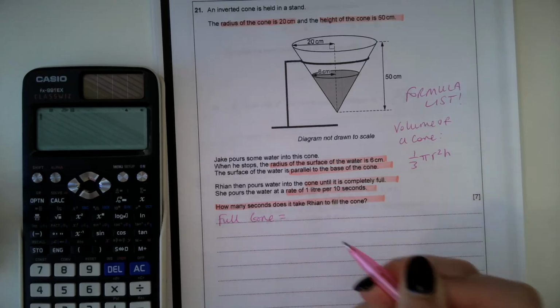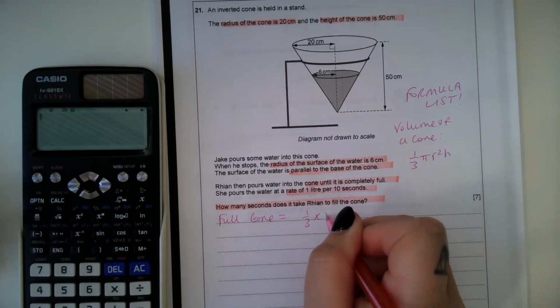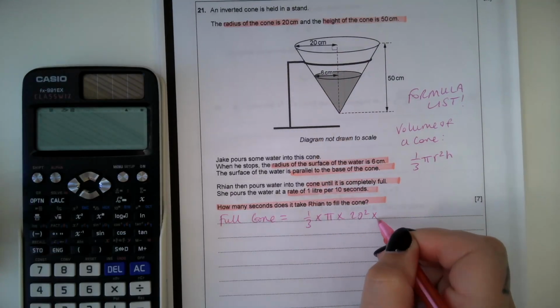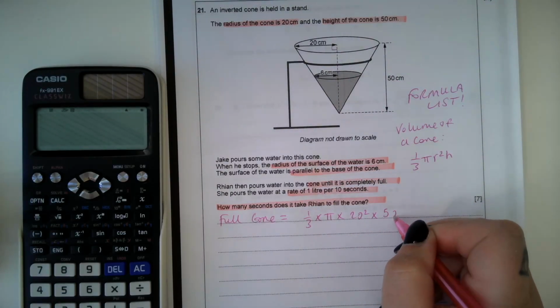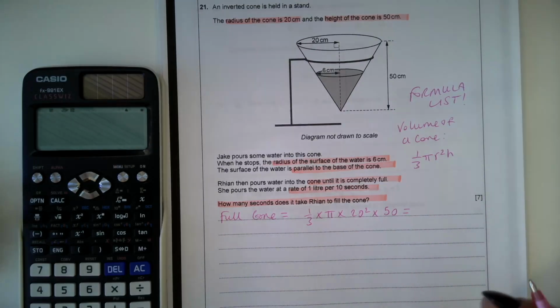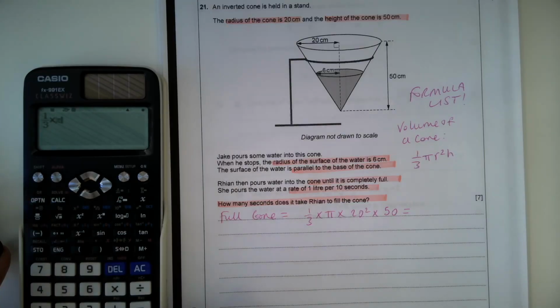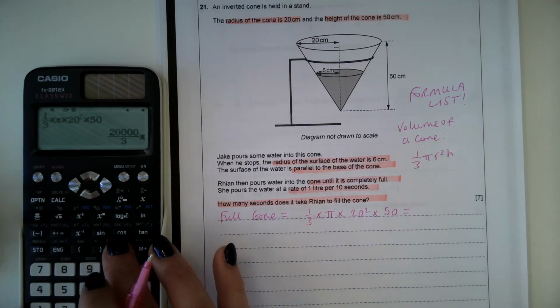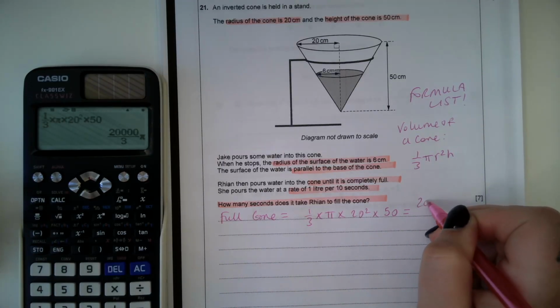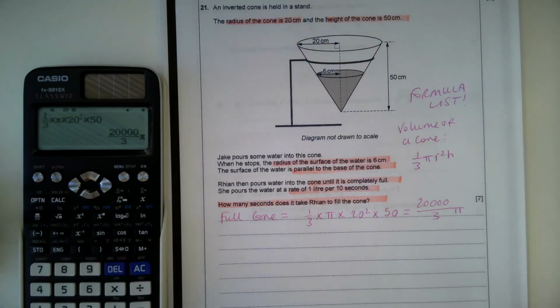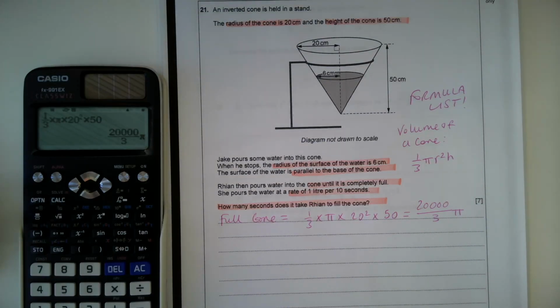So the full cone would be 1/3 times pi times the radius squared, which is 20, times the height, which is 50. So the volume of the full cone is 1/3 multiplied by pi multiplied by 20 squared multiplied by 50. I'm going to leave it in terms of pi just to make my life easier. So that is 20,000 over 3 pi.